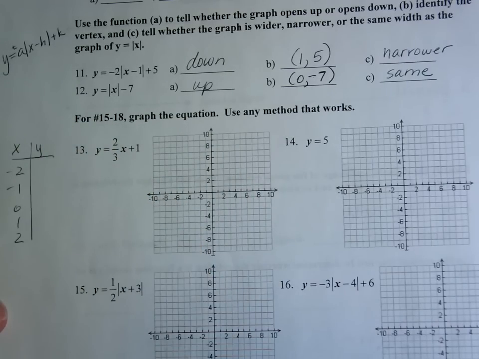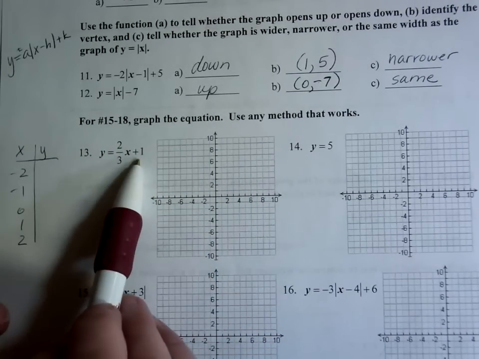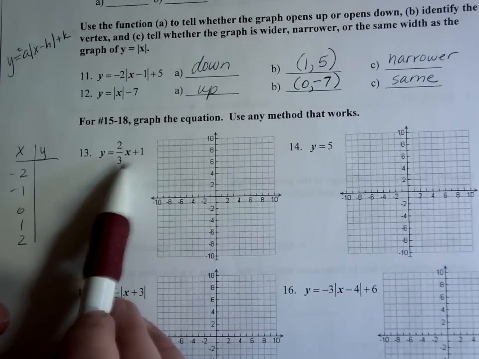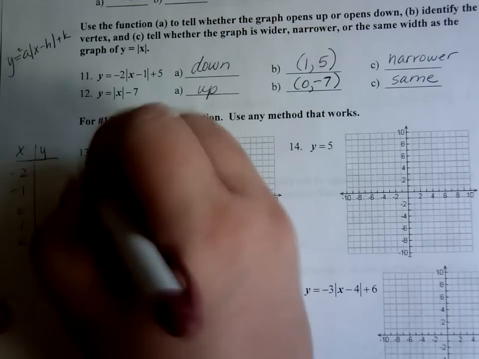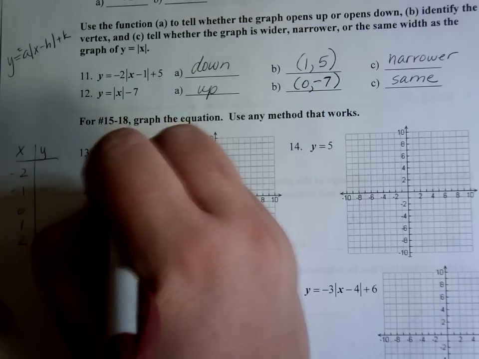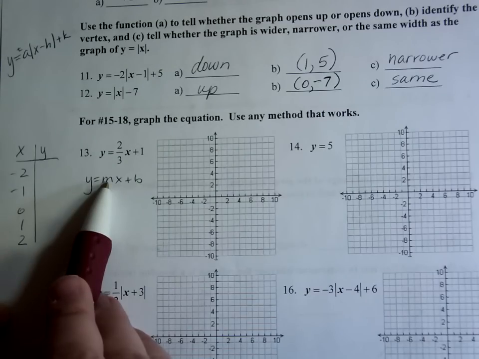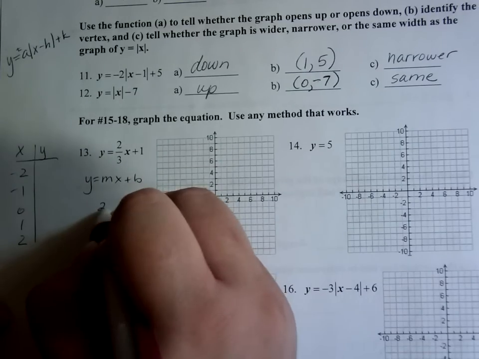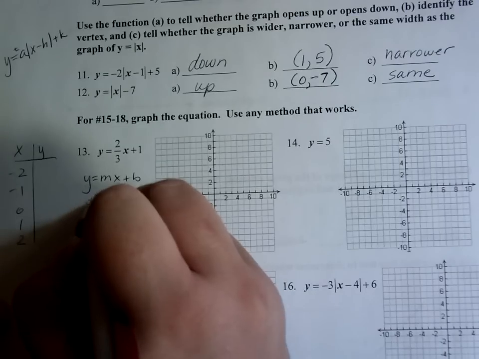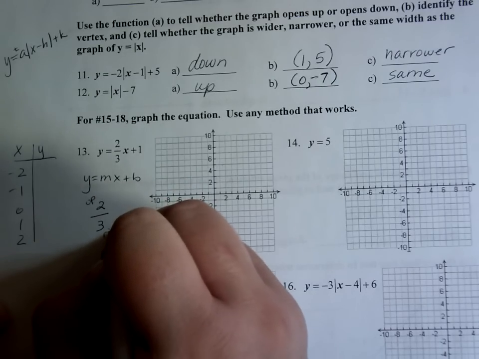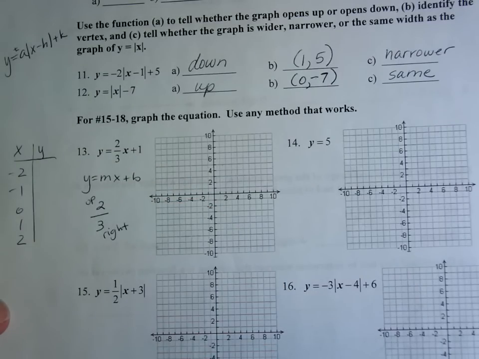Any x values you want. I'm going to do it by looking at the slope and the y-intercept. Here's the slope. It's y equals mx plus b. My slope is 2/3. That means I go up 2 for every 3 I go to the right. And my y-intercept is 1.